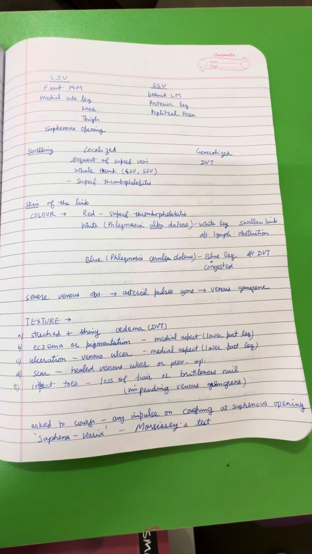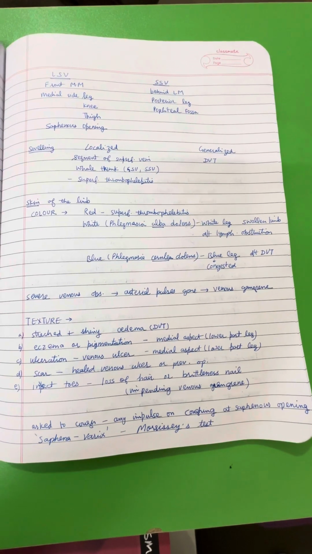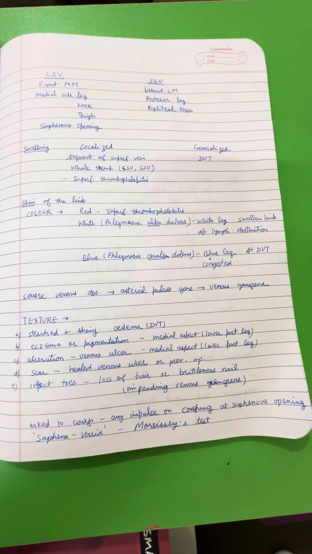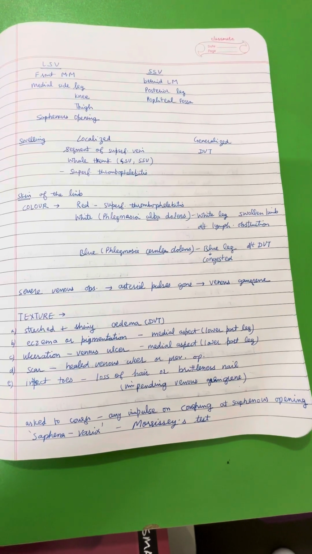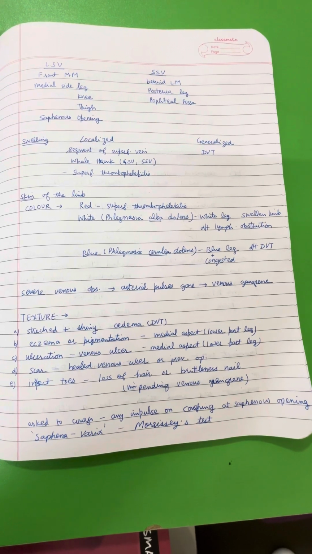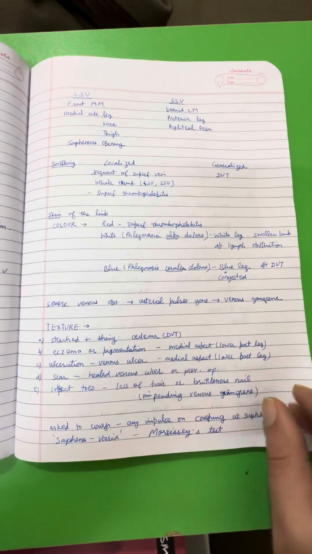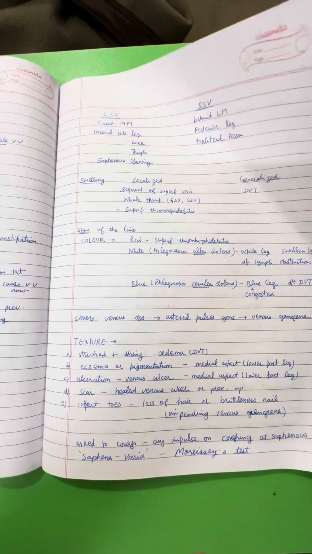There is one test, Morris's test. We ask the patient to cough. If there is any impulse on coughing at the saphenous opening, means Morris's test is positive, is known as saphena varix. Now we come to the palpation.